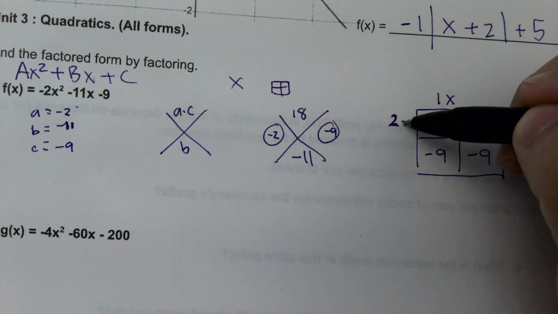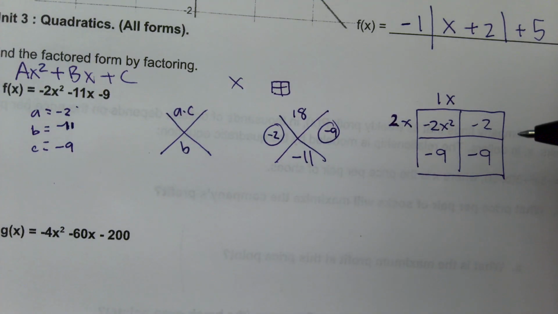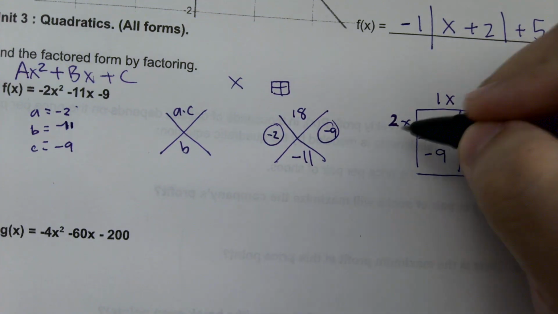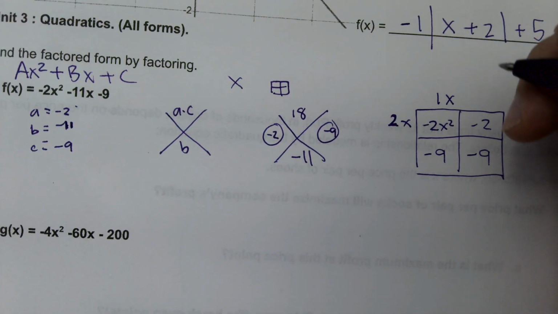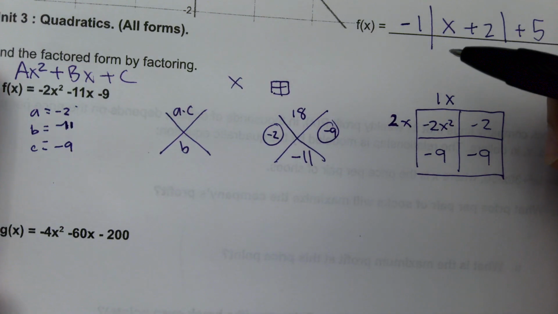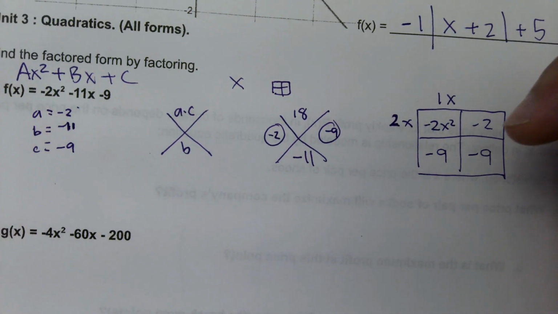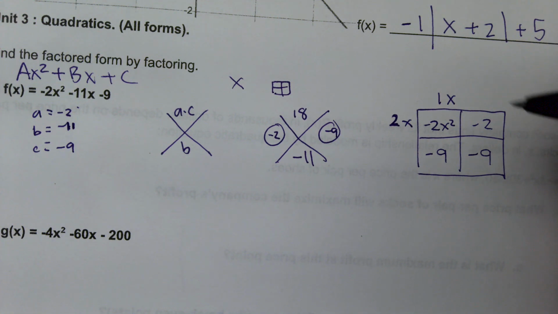Now I need to check. Does 2x times 1x equal -2x squared? Well, no, I need a negative. So one of these needs to be negative. It does not matter which one. And this is where you might get different answers, because at the start we should have factored out a -1. Now the standard mentions nothing about greatest common factor, so I will not test you on that. I will choose this.